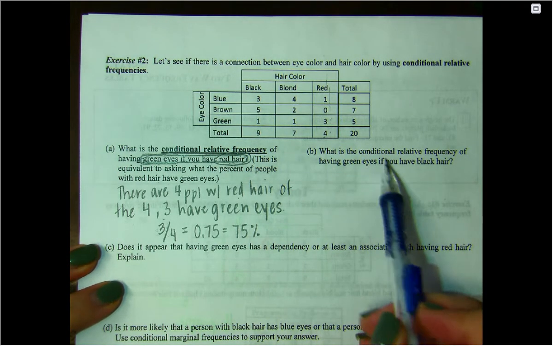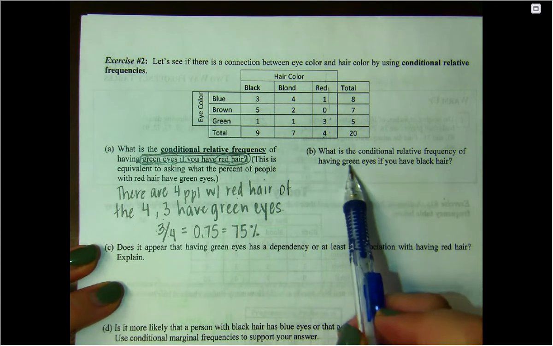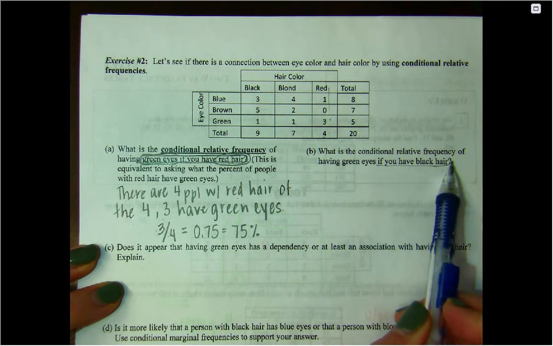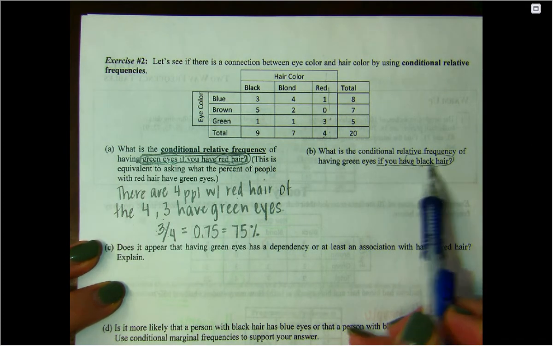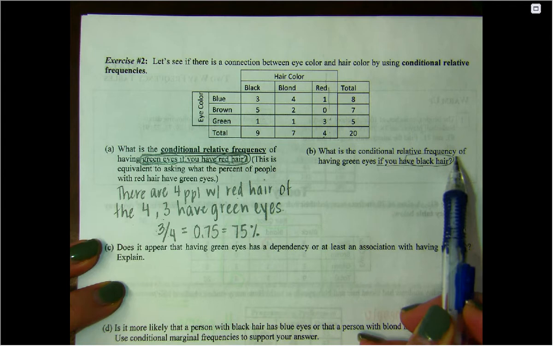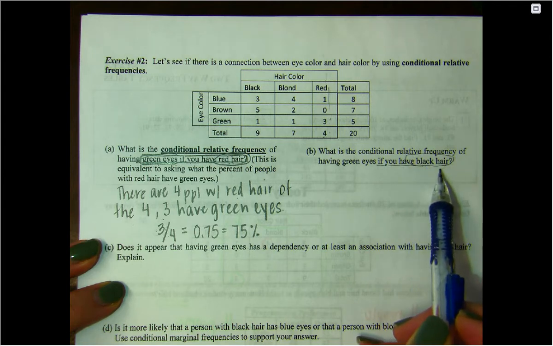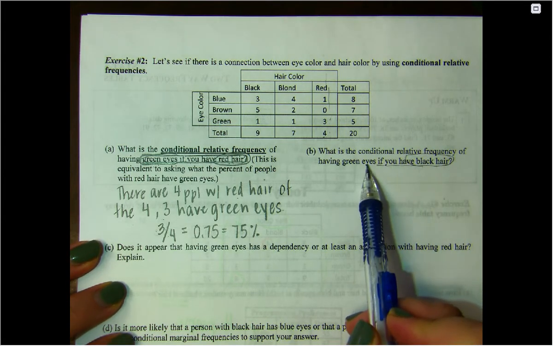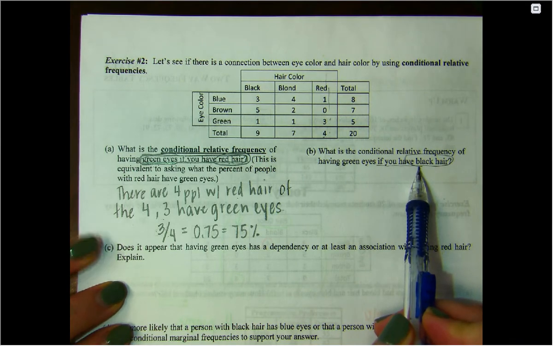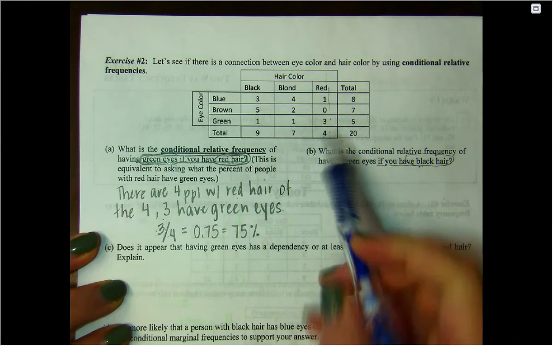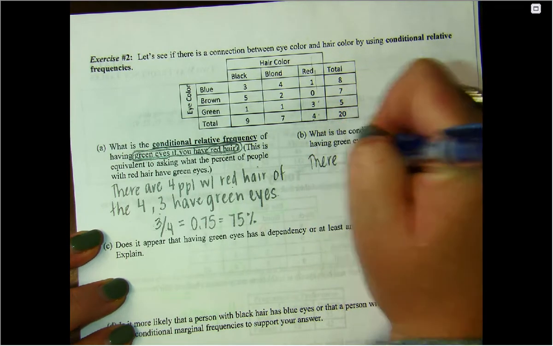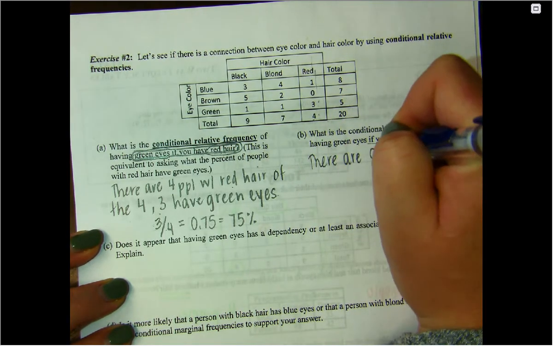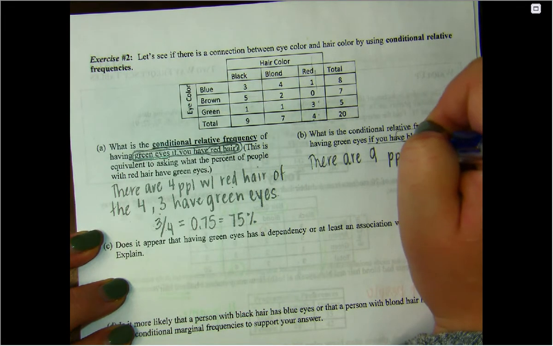What is the conditional relative frequency of having green eyes if you have black hair? So that means that I have to first look at all of the people who have black hair and then look at the number of the green eyes in the black hair data set. Okay, so how many people have black hair? Okay, so there are 9 people, right?